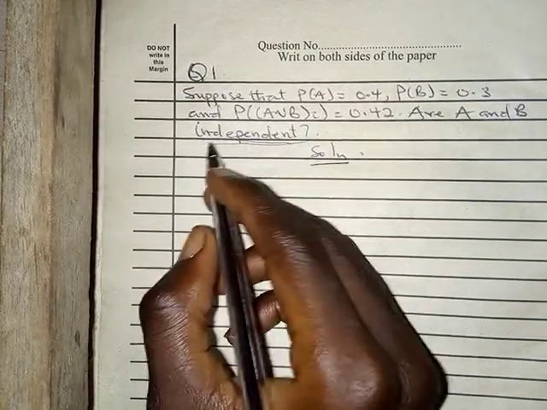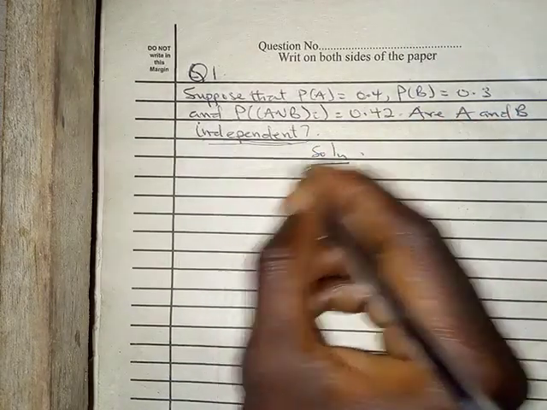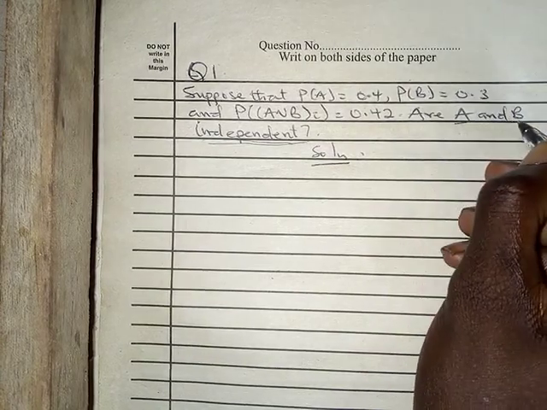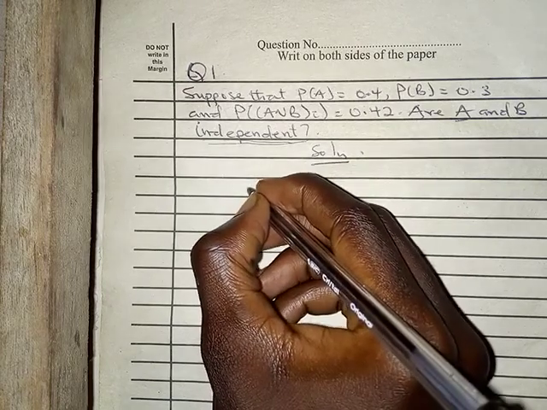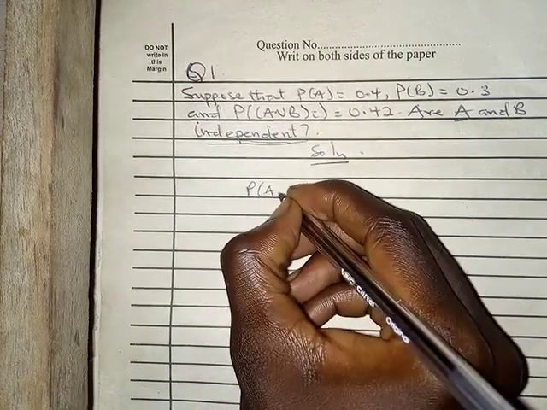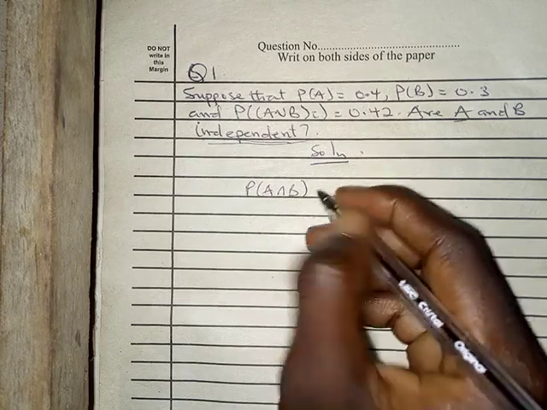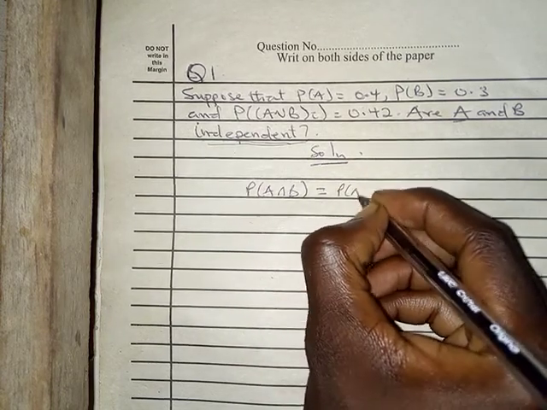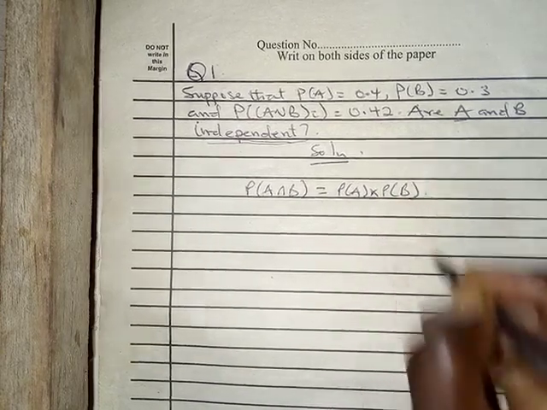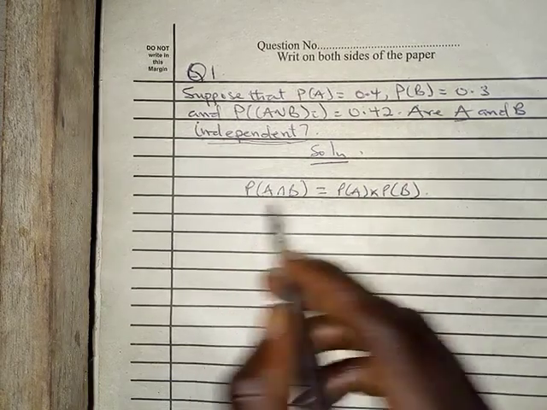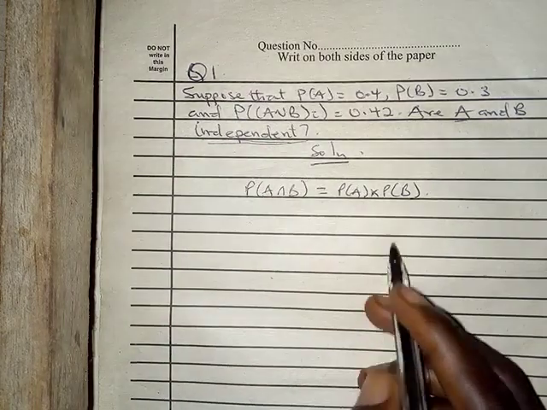Now for any independent events, for instance, if you have A and B, and we say A and B are independent, then it means that the probability of A intersection B, that's the probability of obtaining both A and B, should give you the probability of A times the probability of B. If such happens, then we can say that A and B are independent. Alright, so let's see from this question.